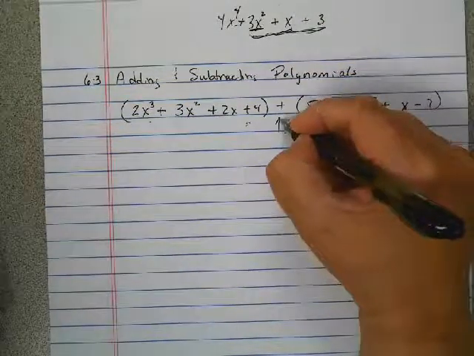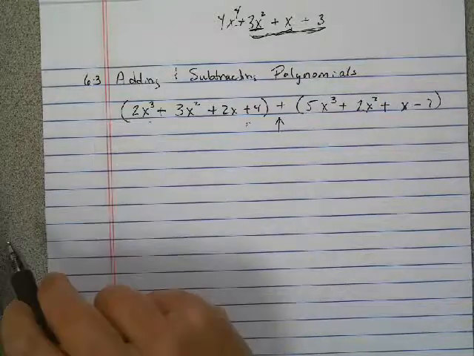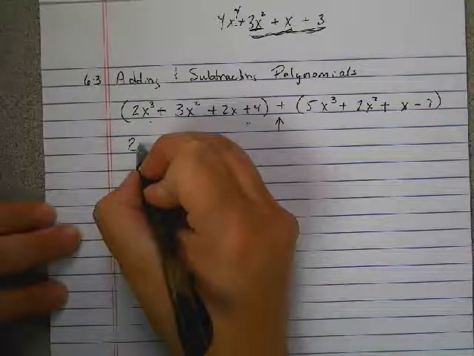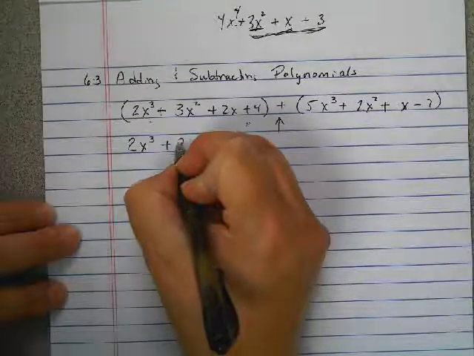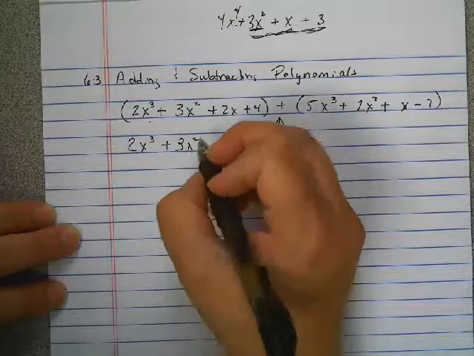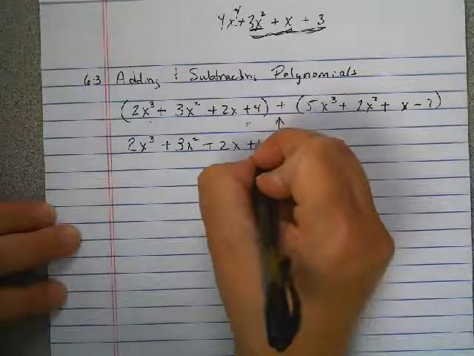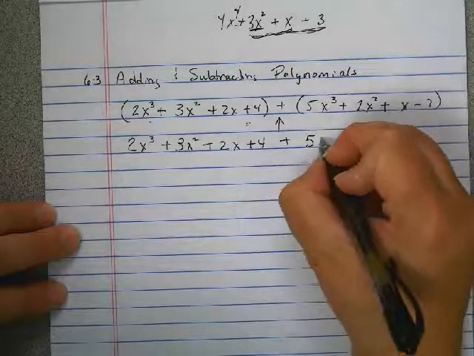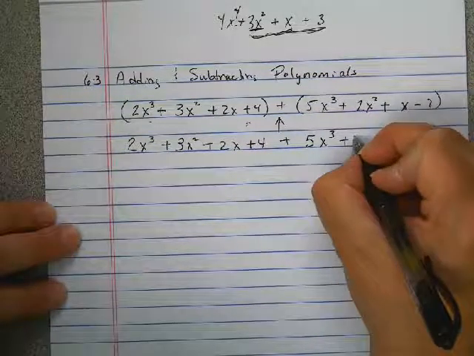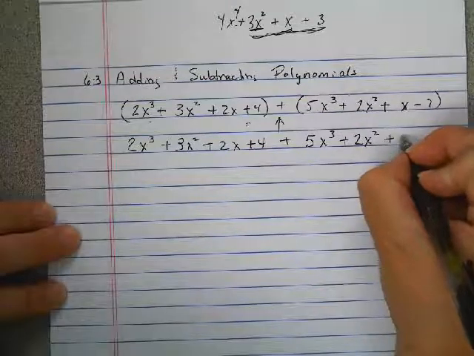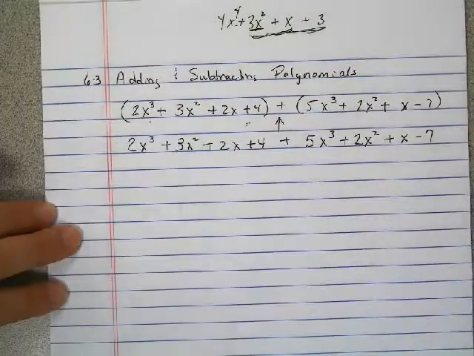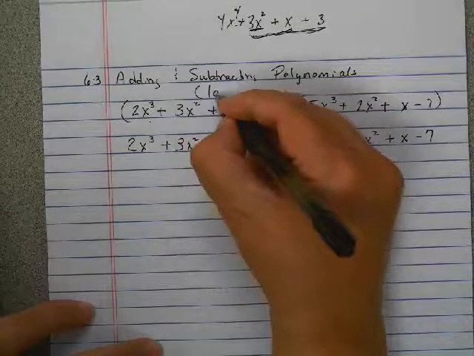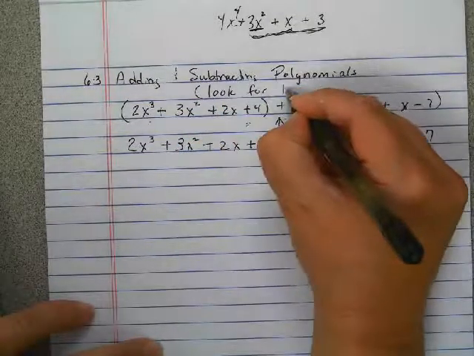So when you're adding a polynomial, and there's no number in front of the parenthesis, you can basically just drop the parenthesis. So this one would stay as 2x cubed plus 3x squared plus 2x plus 4 plus, and here I can just drop the parenthesis, so 5x cubed plus 2x squared plus x minus 7. So when we're adding or subtracting, really what we're doing is looking for like terms.